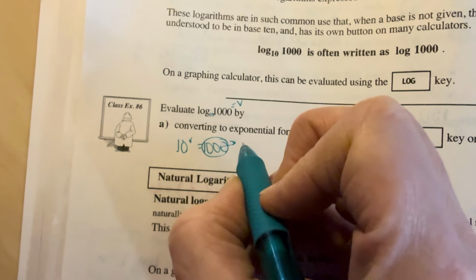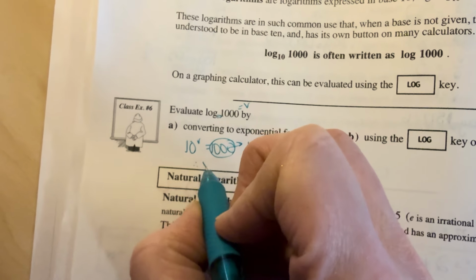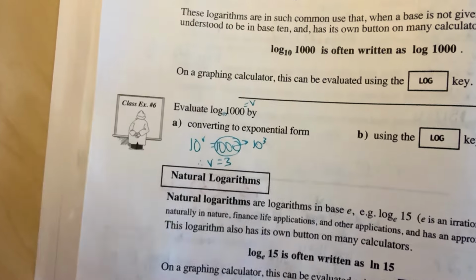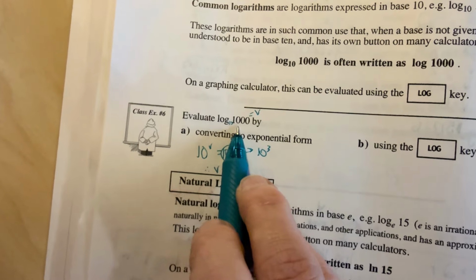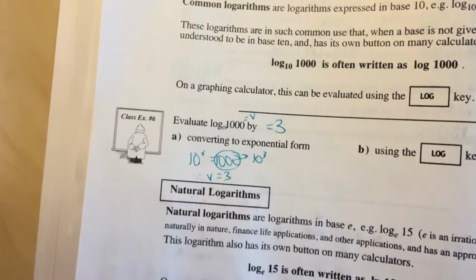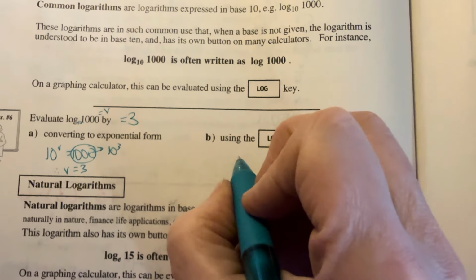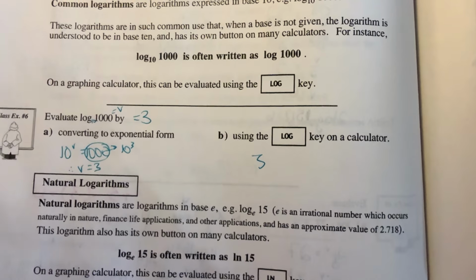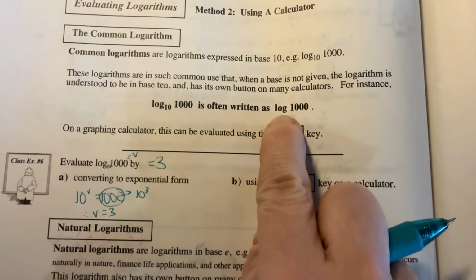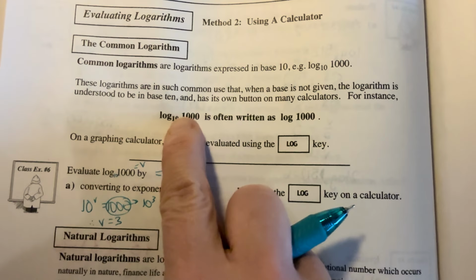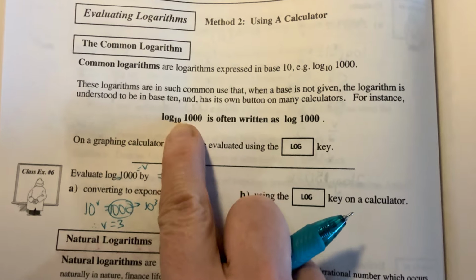Well, 1,000 is 10 to the 3, therefore v is equal to 3. Therefore log 1,000 is equal to 3. I just plugged this one into the calculator as 3, as you just saw. So anytime there isn't a base written, the base is 10.